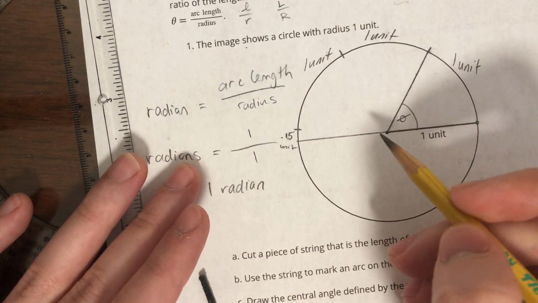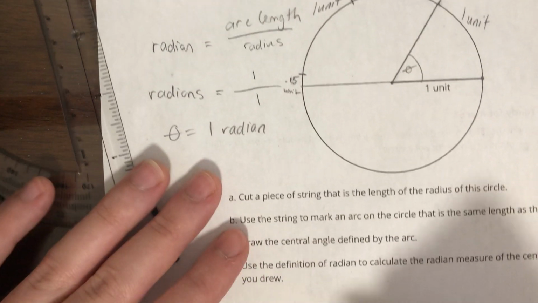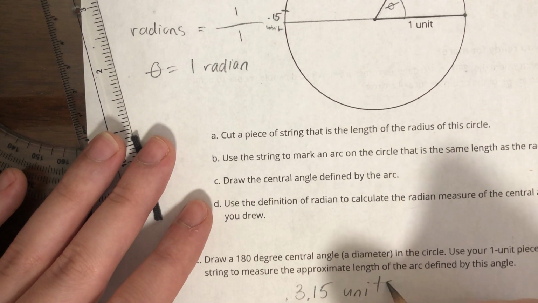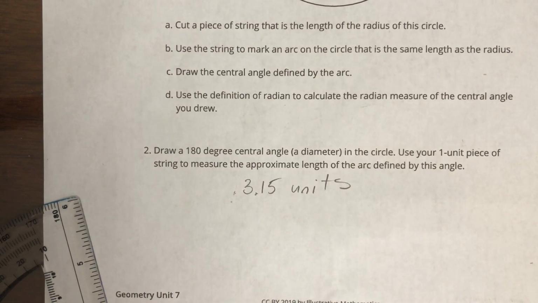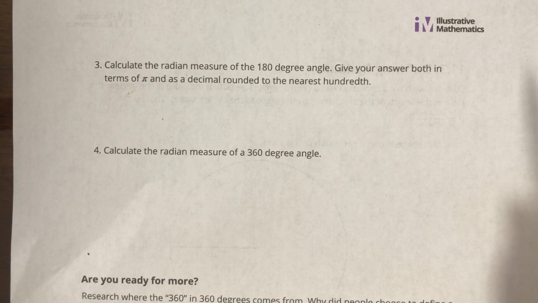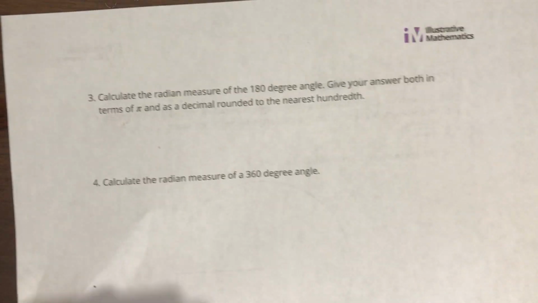Okay, so let's add up all these units together. So 1 plus 1 plus 1 plus 0.15. And that looks to be about 3.15 units, which should look somewhat familiar to a number you've seen before. Definitely in this unit. All right, but let's actually figure stuff out mathematically. Calculate the radian measure of the 180-degree angle. Give your answer both in terms of pi and as a decimal rounded to the nearest hundredth.